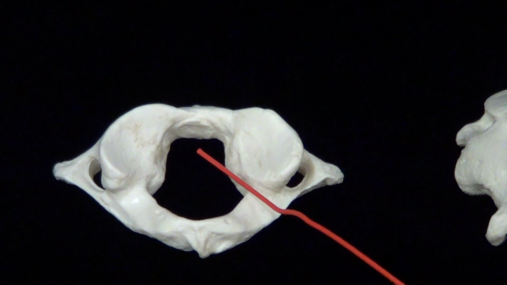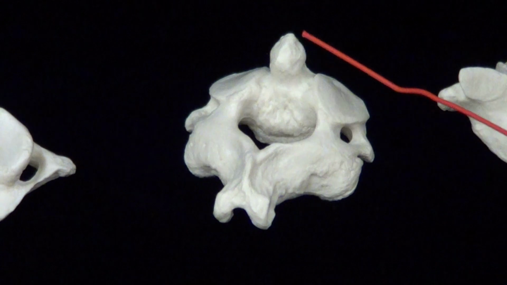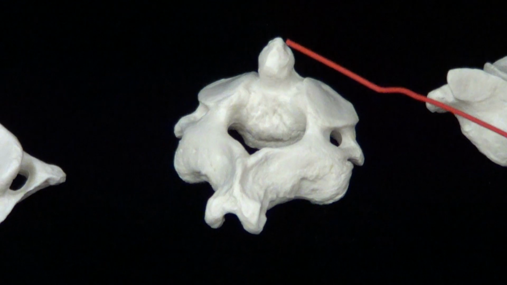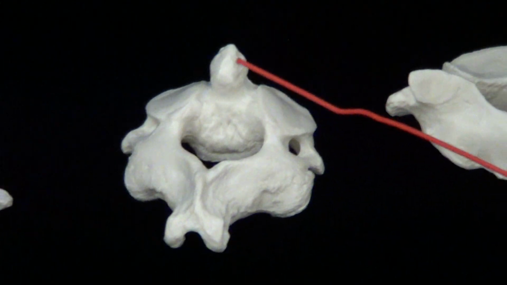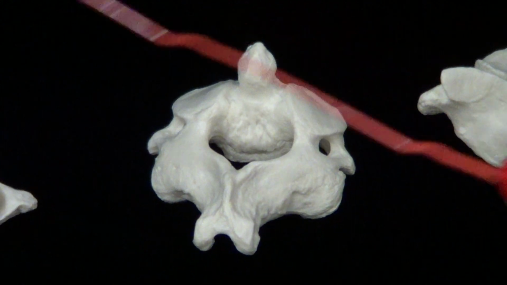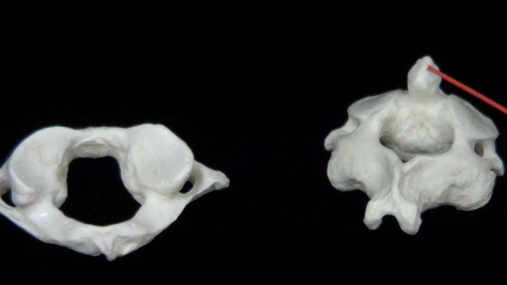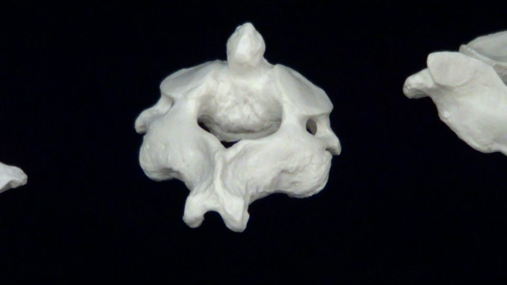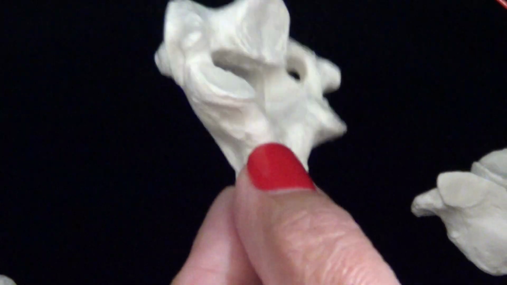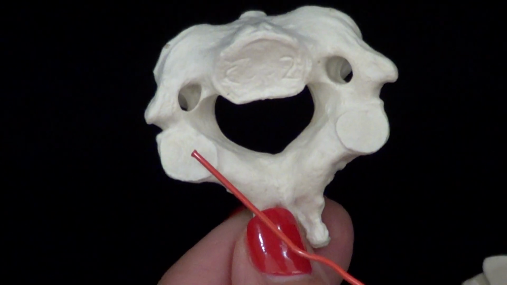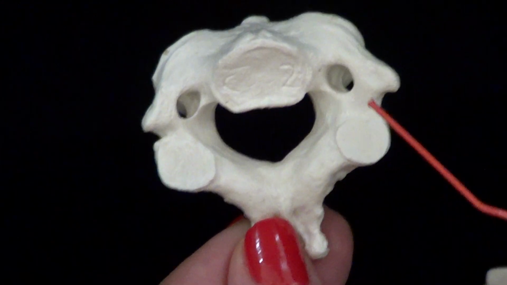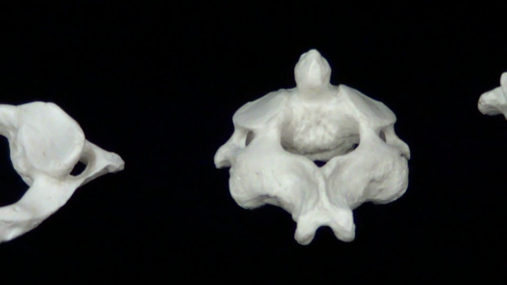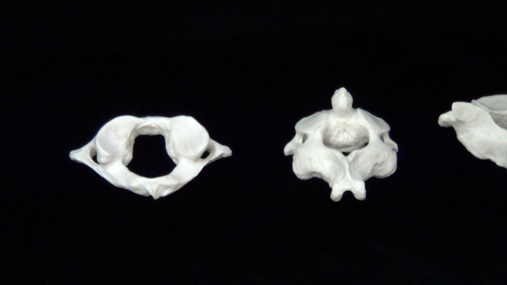And the body of the atlas is actually fused here with the body of the second vertebrae, which is called the axis. And this structure here is called the dens. So the dens is actually the body of the atlas that's fused over here. And here you're going to have also the superior articular facet. And on the bottom, which I did not show on the atlas, but all of them will have the inferior articular facet. So all vertebrae will have an inferior and a superior articular facet because they will all articulate with each other.